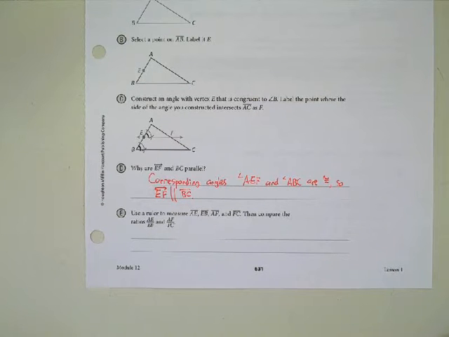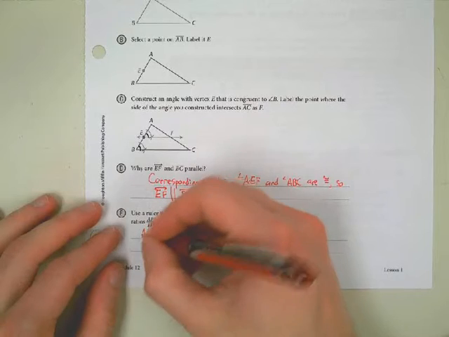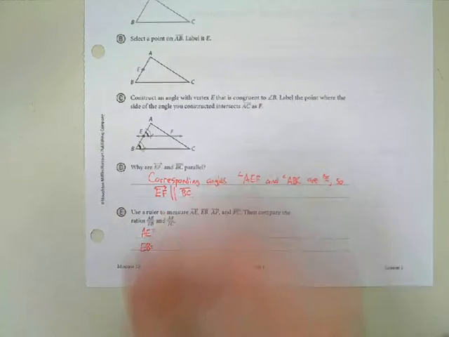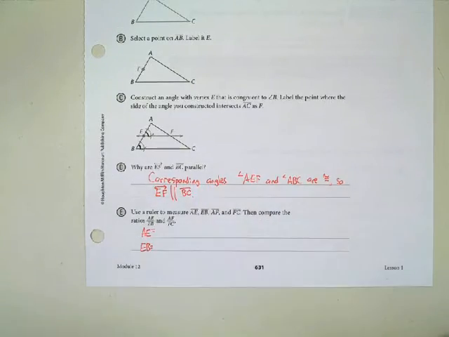Okay, so now the next part says we're going to use a ruler to measure AE, EB, AF, and FC. And again, rather than have you all worry about doing that here, I'm going to do it real quick for us, just to save on time. So AE, I'm going to find its measure. Then I'm going to find EB. I'm going to turn my paper here so I can measure this well, and use my straight edge.